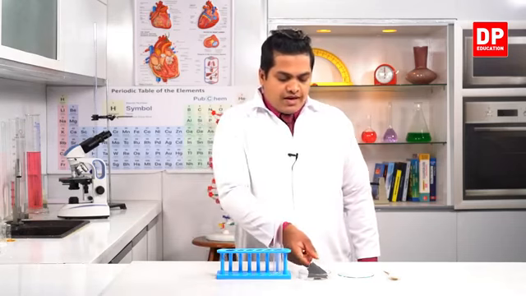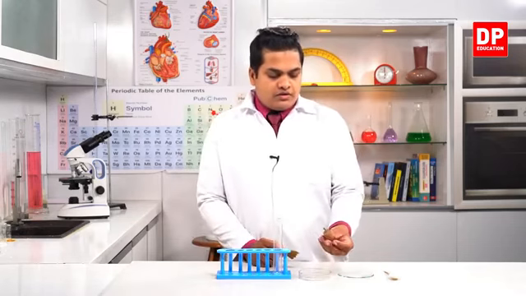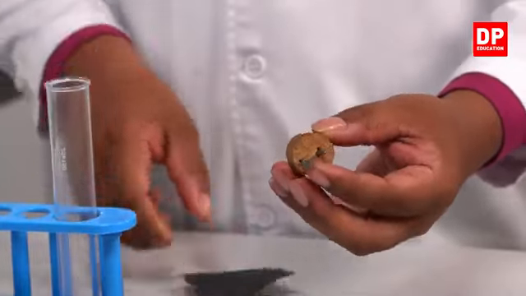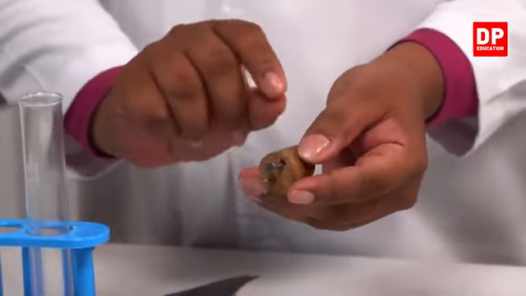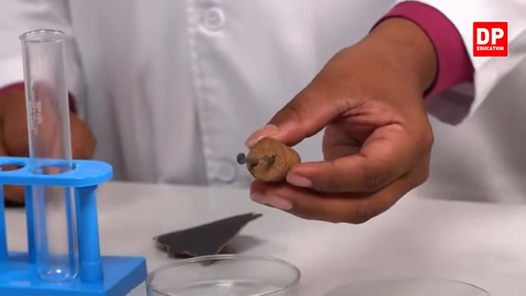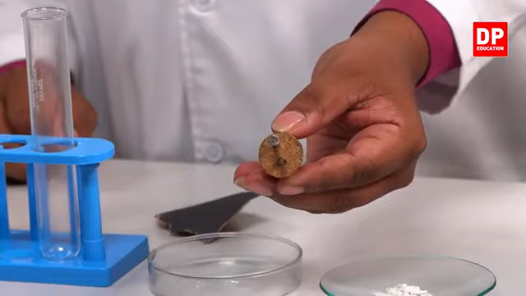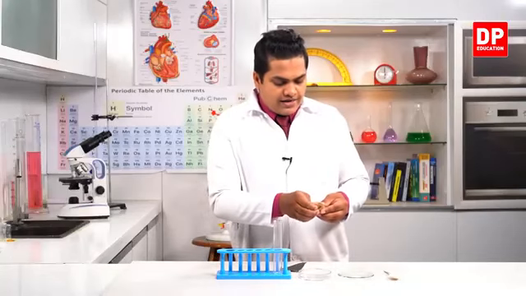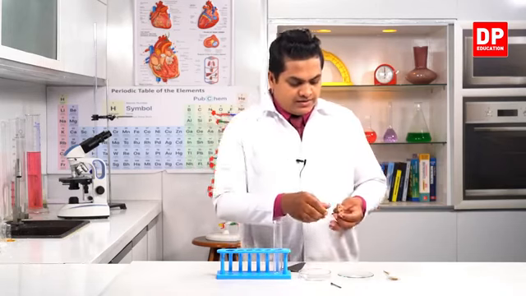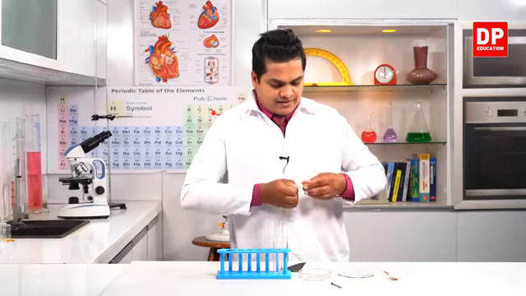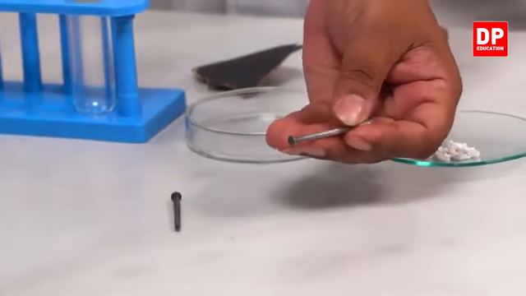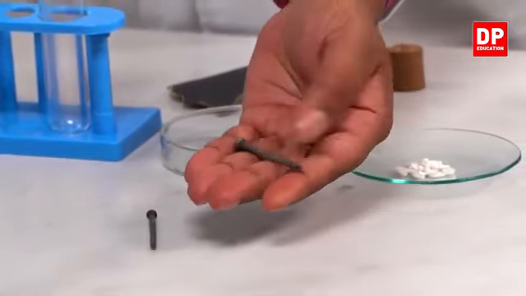So first of all, I have a cork, and by using this sandpaper, I have scrubbed the surfaces of the iron nails very well and I have cleaned them. So you can observe there is no rust in it. I'll remove the iron nail and show it to you. There is no rust in these iron nails. See, these are very clean. These iron nails are very clean.